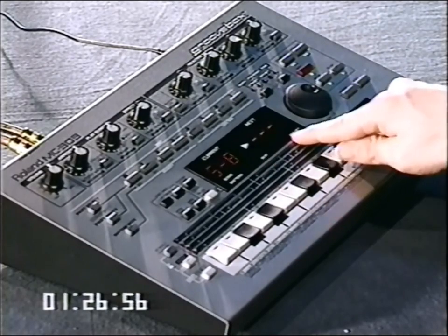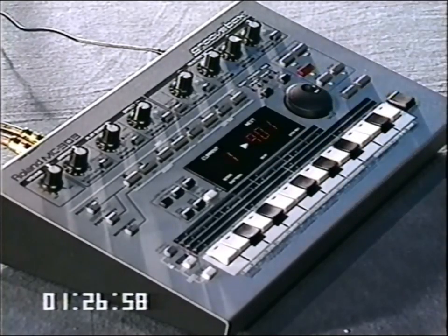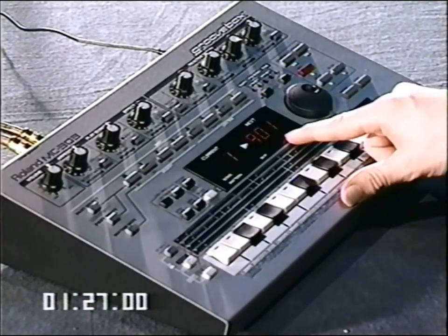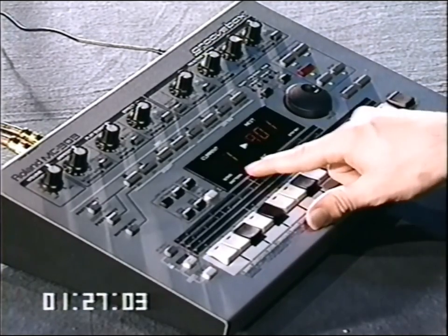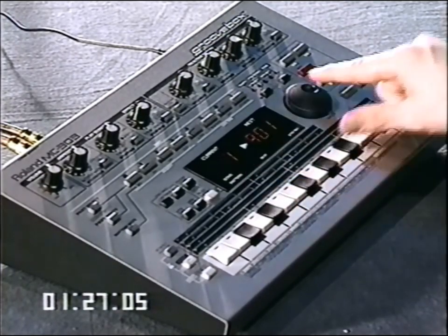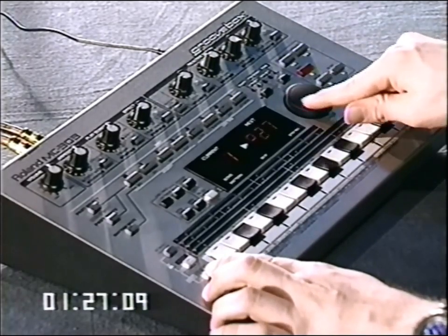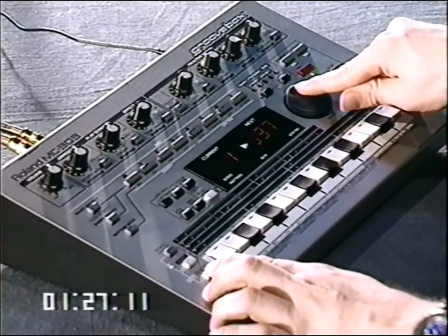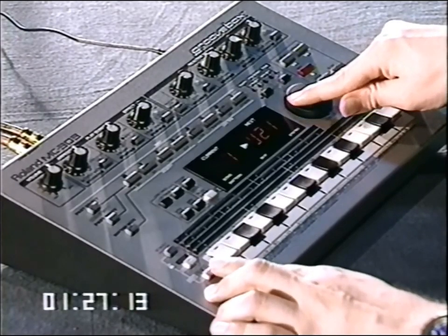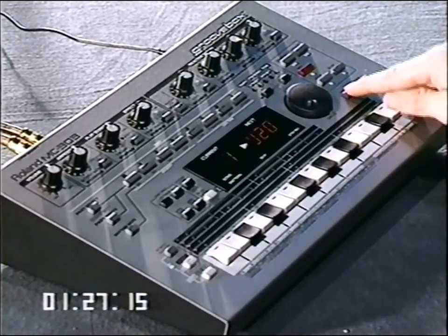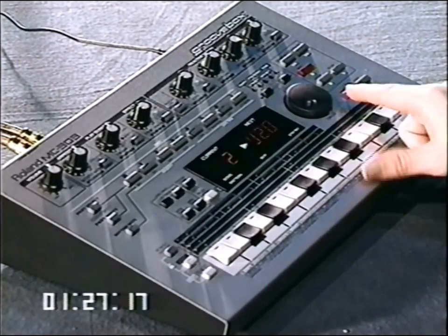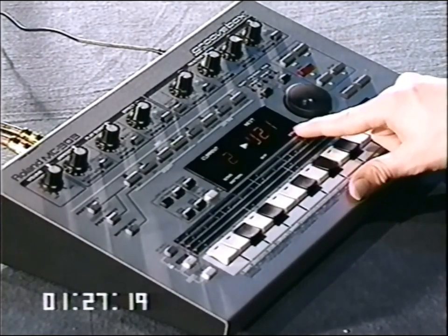So let's go to song 8, press record, and I'm able to start specifying which pattern corresponds to which part of the song. So part 1 I'm going to set to playback user 20. There. And when I'm happy with that, I press enter. Part 2, user 21.